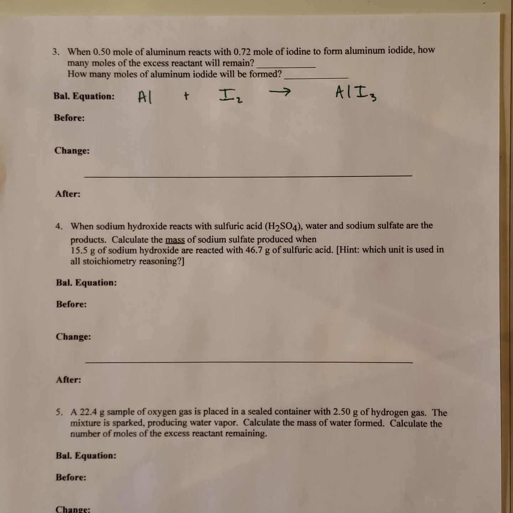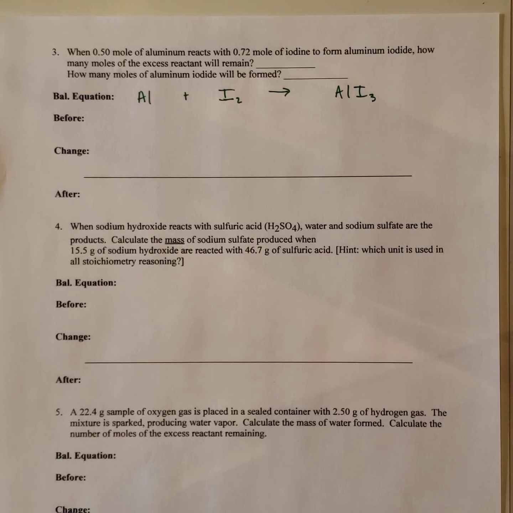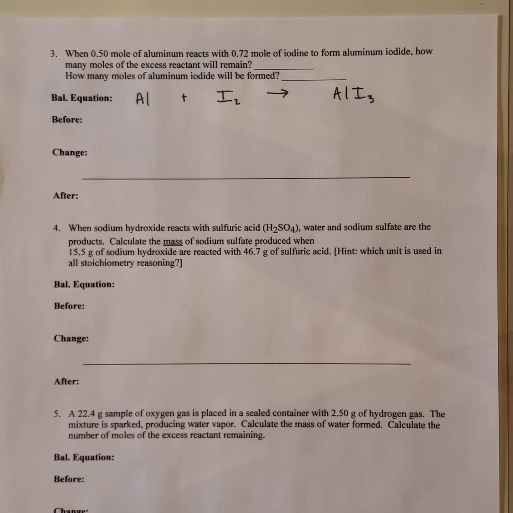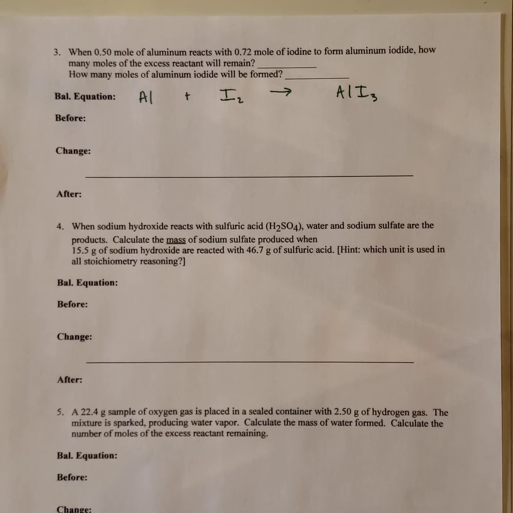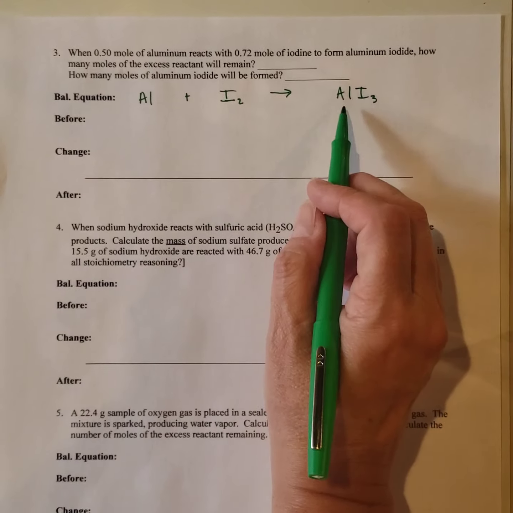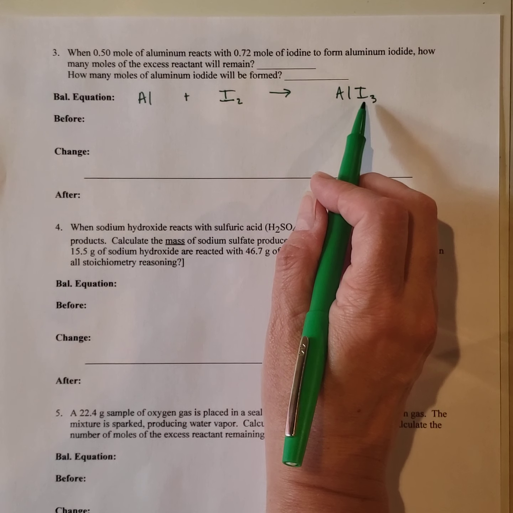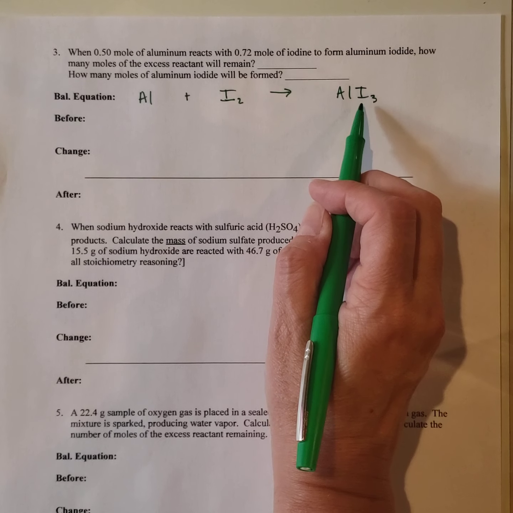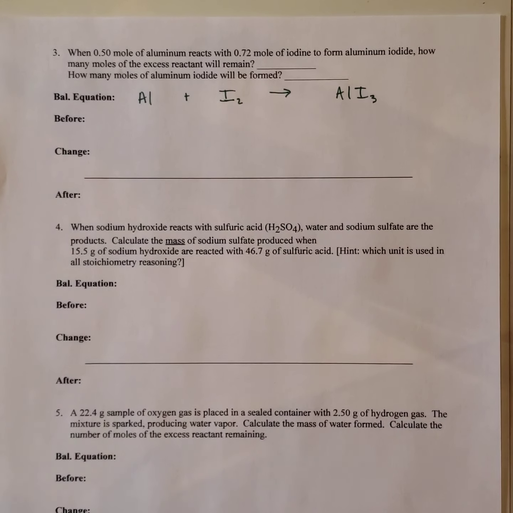So our equation is aluminum plus iodine yields aluminum iodide. Iodine is diatomic, so we have I2. Aluminum is a +3, iodine is a -1, so we need 3 iodine to make this compound formula balanced.